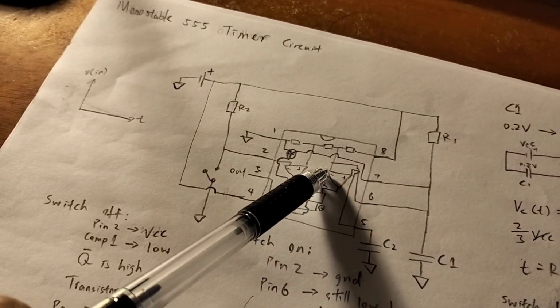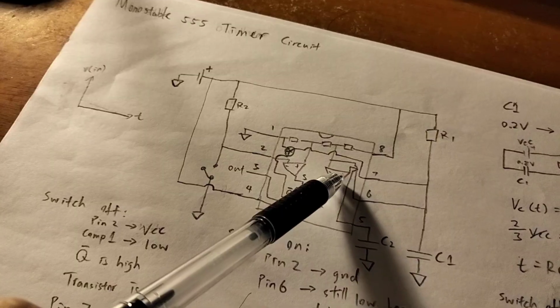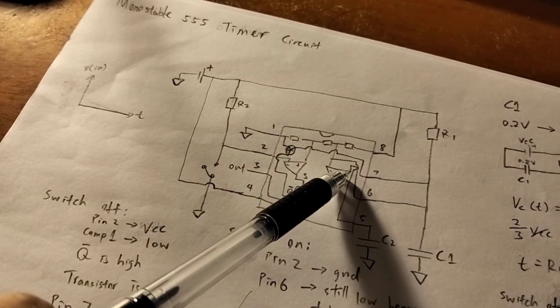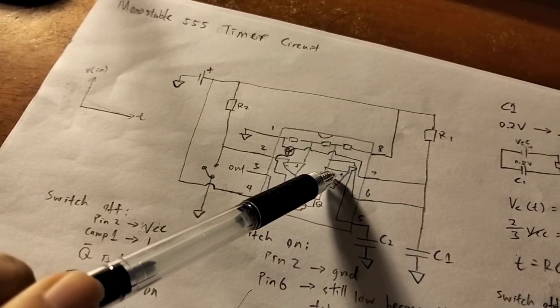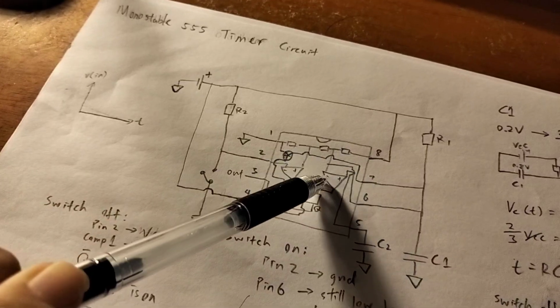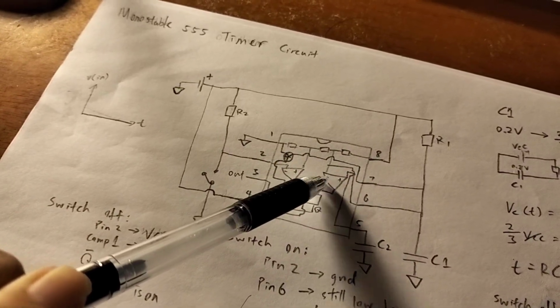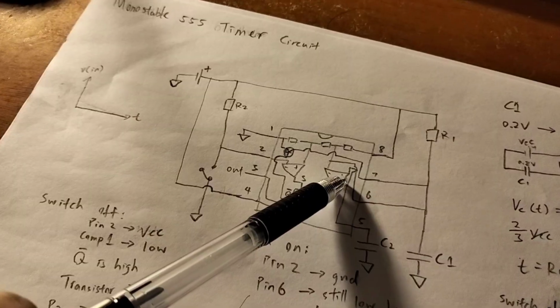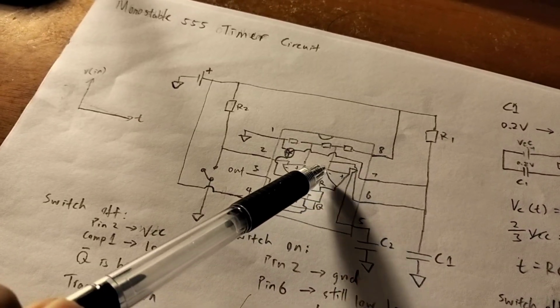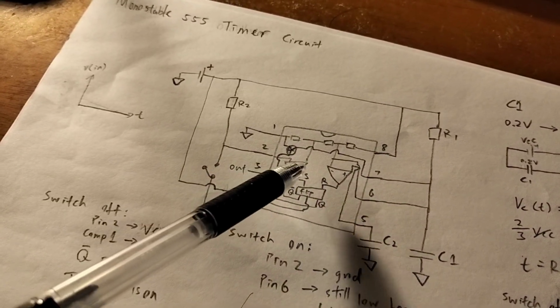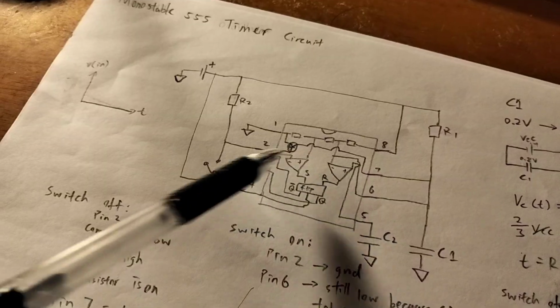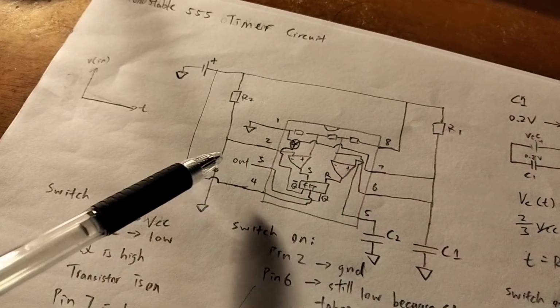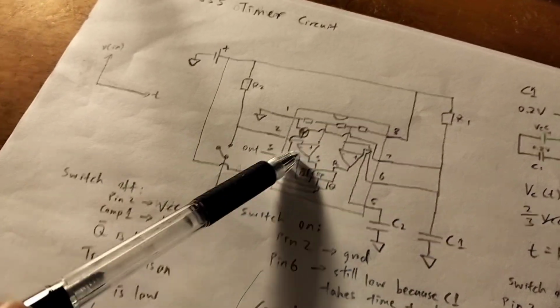Likewise, for this one, the non-inverting input needs to be higher than 2/3 VCC, which is determined by this voltage divider on the negative input terminal of the comparator. But it's not. This positive input is close to ground, so therefore this one also pulls low. So both of these comparators pull low in the open switch configuration.